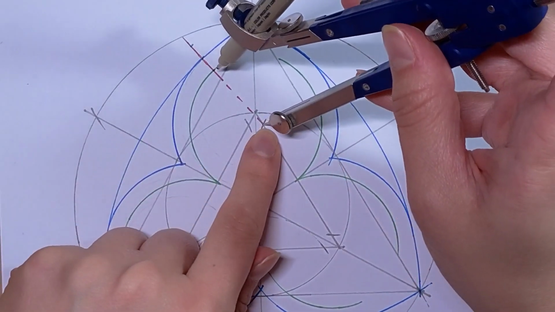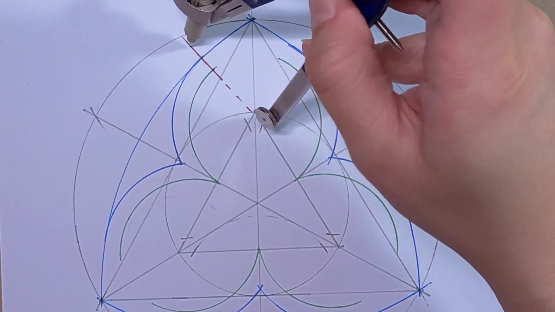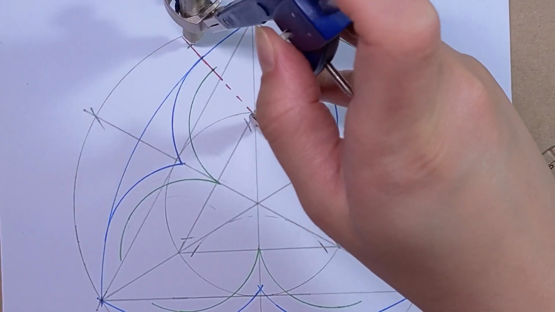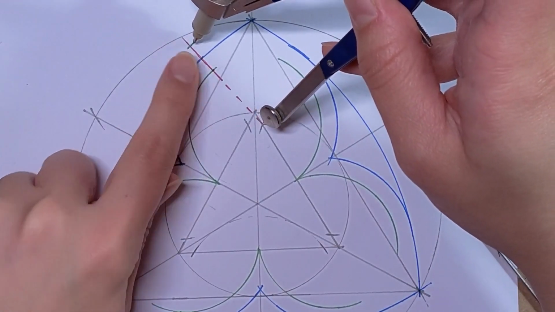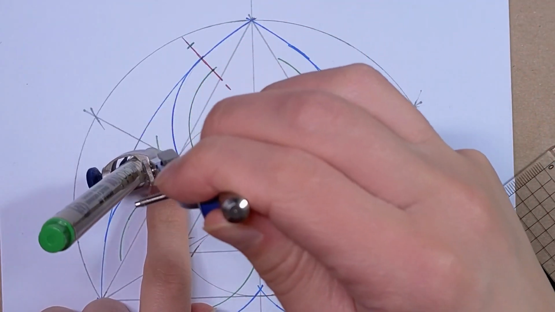Same center again, and I open my compass to the intersection we've just found on this little tangent line outside of the shape. And we're just going to do a little line here.